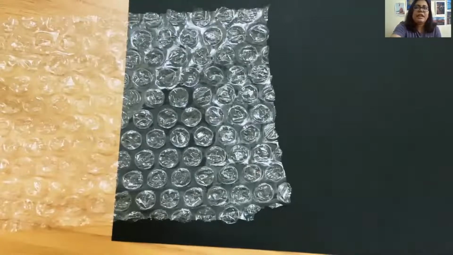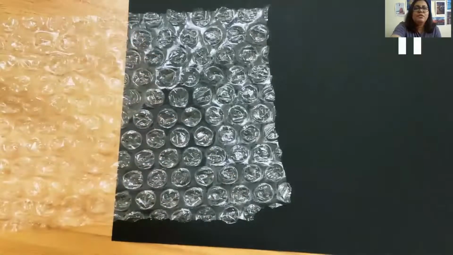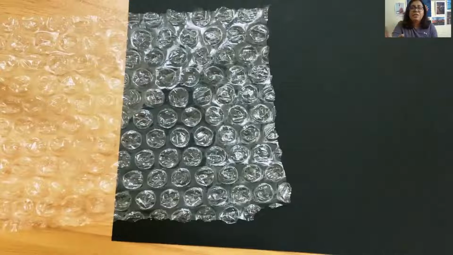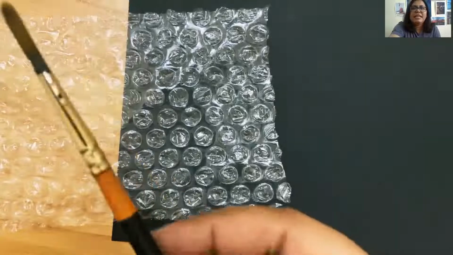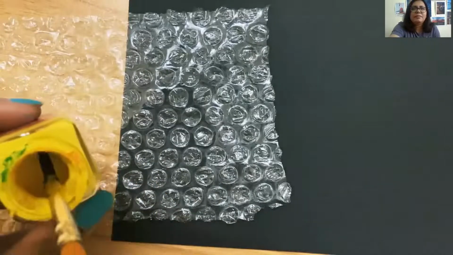All right, so see here I have my bubble wrap. Choose any color that you want. You can go with any color. I will be painting with yellow color here. I have chosen a nice bright lime yellow color because that will be very contrasting against my background. Just take a nice thick brush, dip that in your paint.